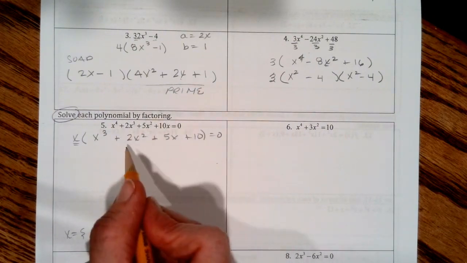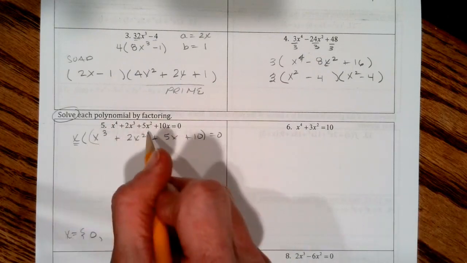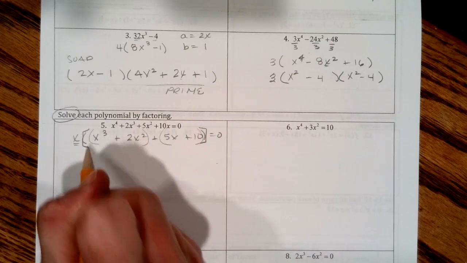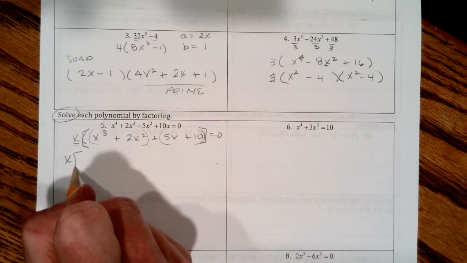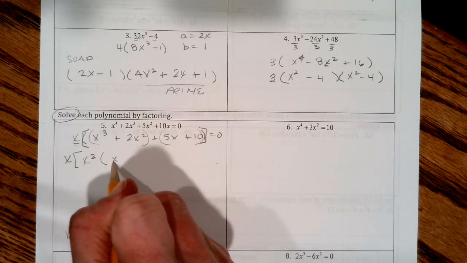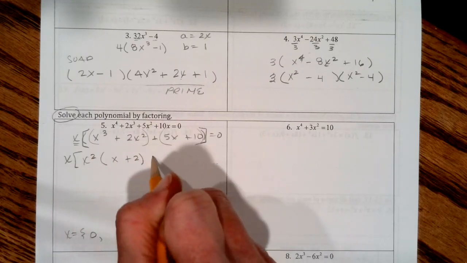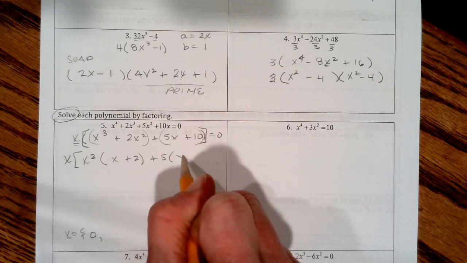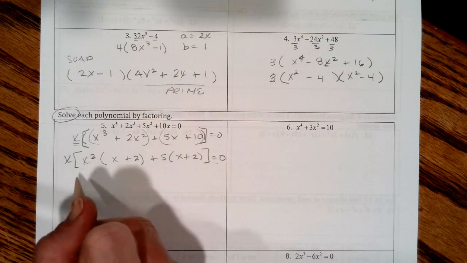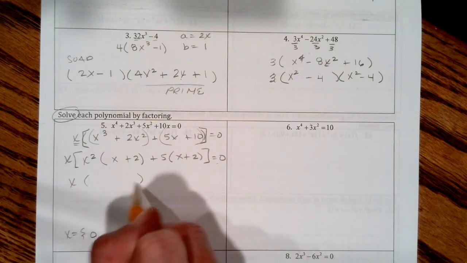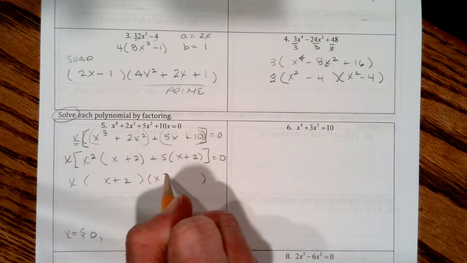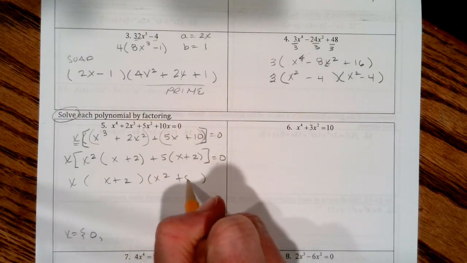I'm going to go ahead and factor by grouping, see if that helps me out. Within that, my x stays. Pull out an x squared, and that leaves me with an x plus 2. I'm going to pull out a 5, and that leaves me with an x plus 2. So my x is here. Here's my x plus 2. And here's what's left, my x squared plus 5.